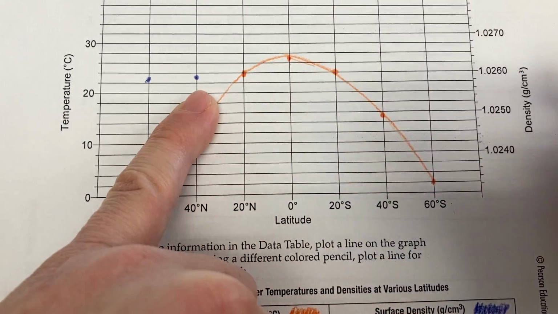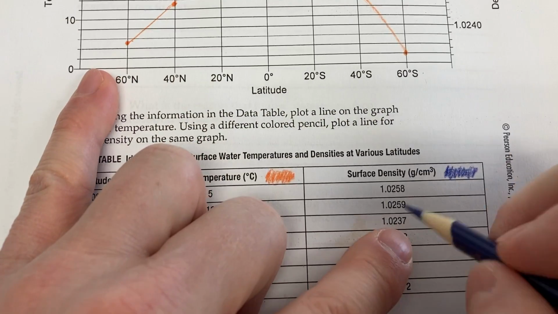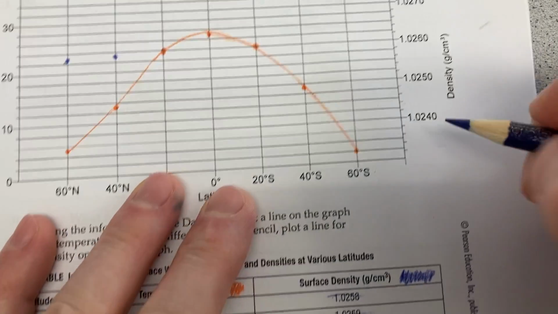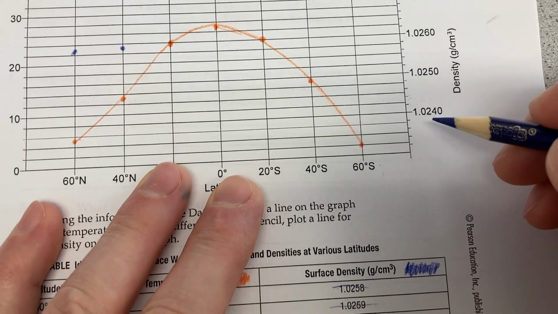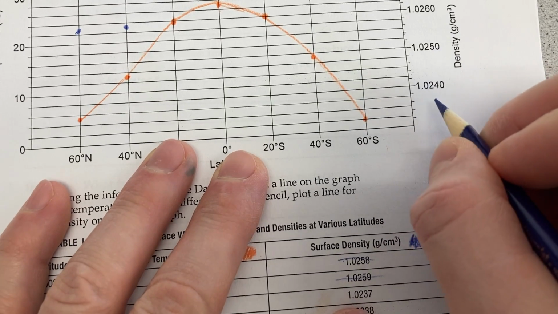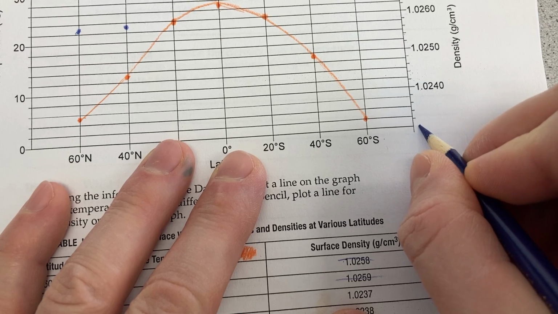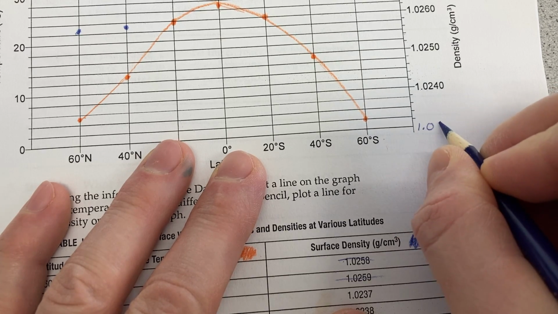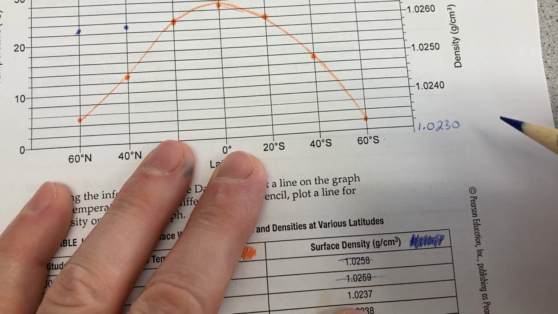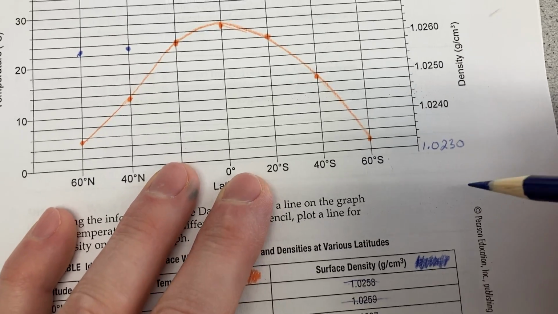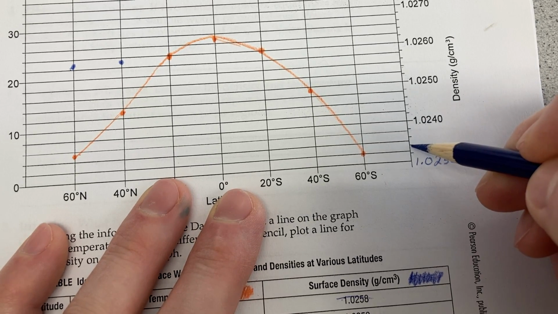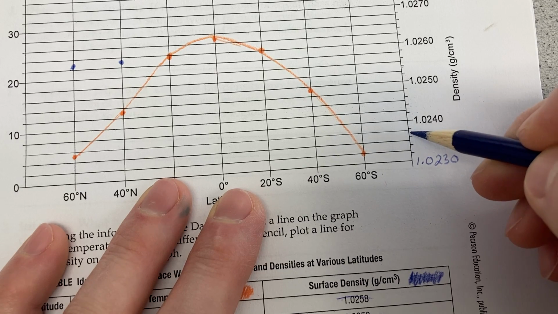So not a lot of change there, is there? Okay, the next one, I'll probably cross these off as I go here. I'm going to get screwed up. 1.0237. That means that looking at this right here, this way down here would be 1.0230, right? So let's go, we're looking for 3.7. So 1, 2, 3, 4, 5, 6, 7.